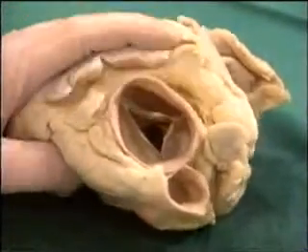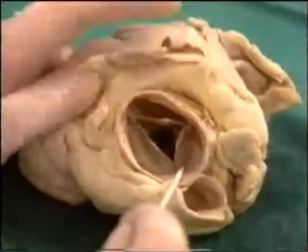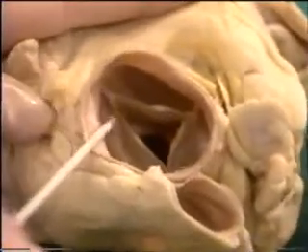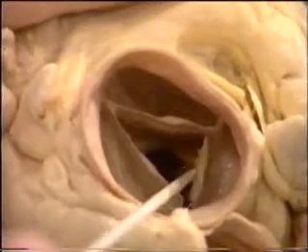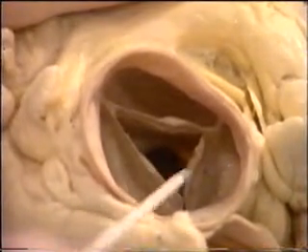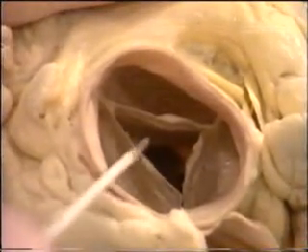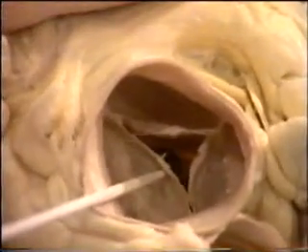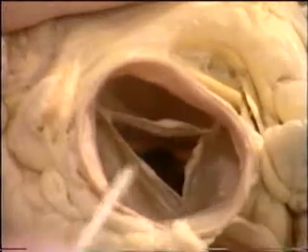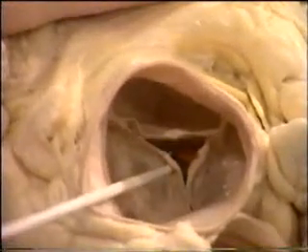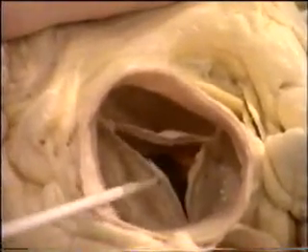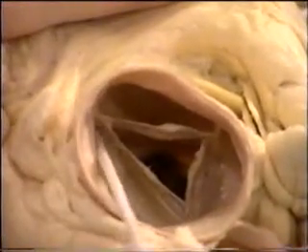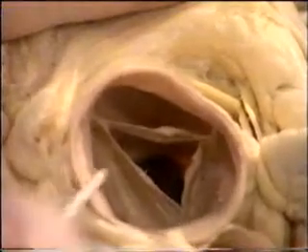This is another example of dilatation of the aortic root. You can see once again that there is mild thickening of the free edge of the aortic valve cusp, and if I try to push the cusp into the center of the aortic valve in order to make them close, I don't succeed because they have been stretched due to the dilatation of the root.